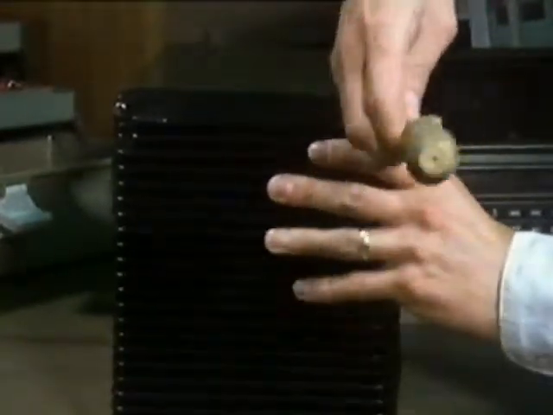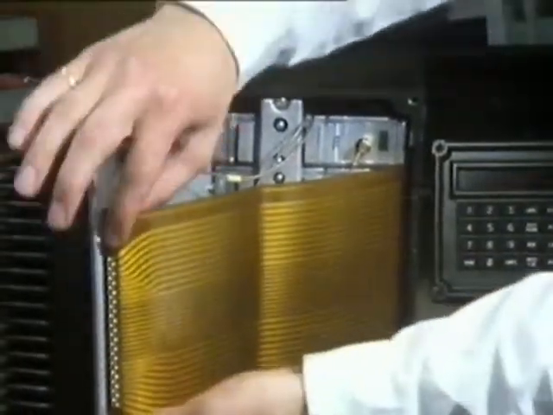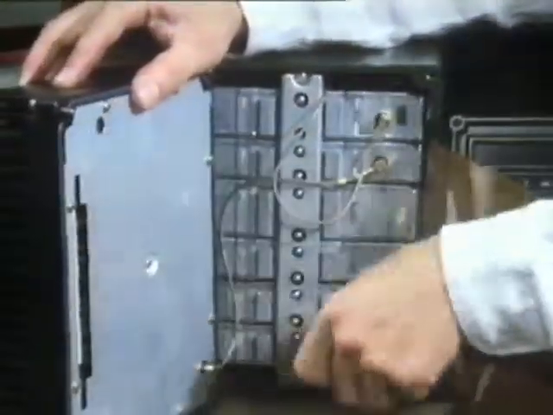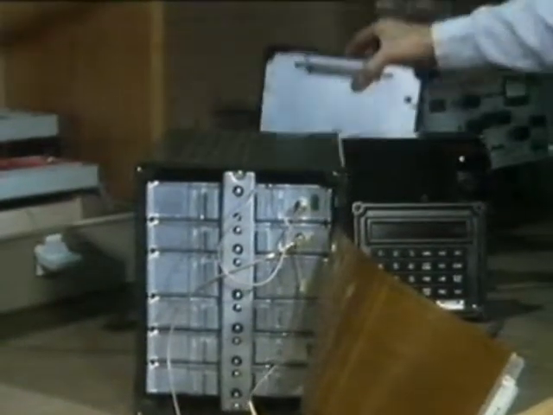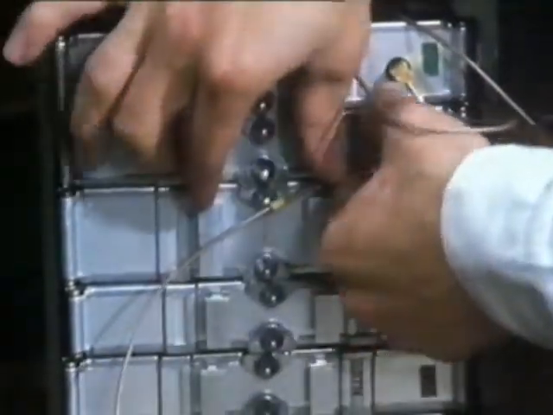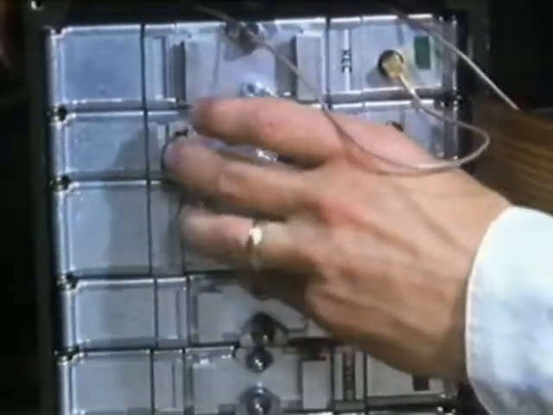The power amplifier is another separate part which detaches completely. The central assembly is a chassis with 6 electronic modules, each of which can be removed and replaced in a matter of seconds.